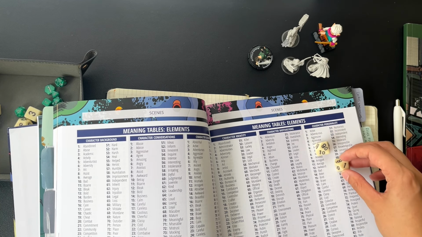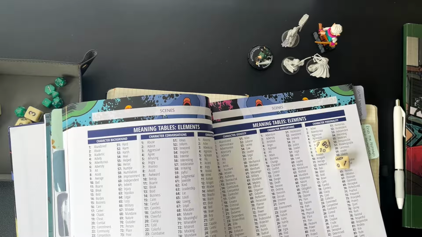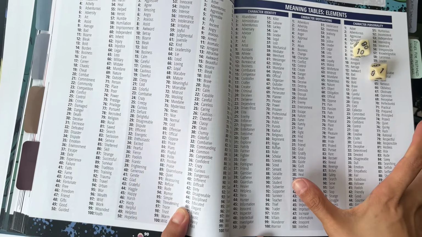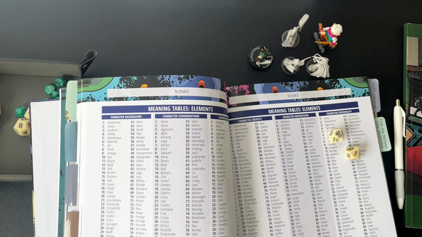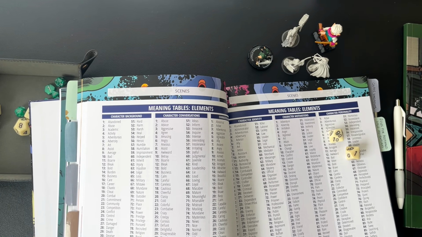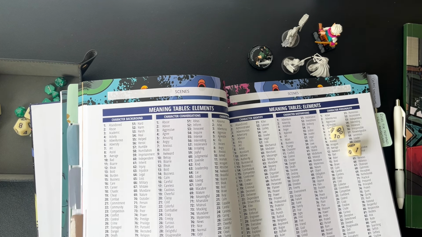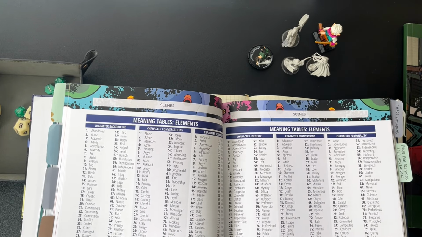And we got 91. We got subverter. And how I'm interpreting subverter is someone who destroys established governments or political systems or something. So maybe like a rebel of some sort.